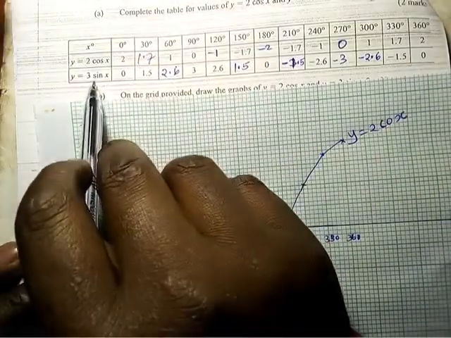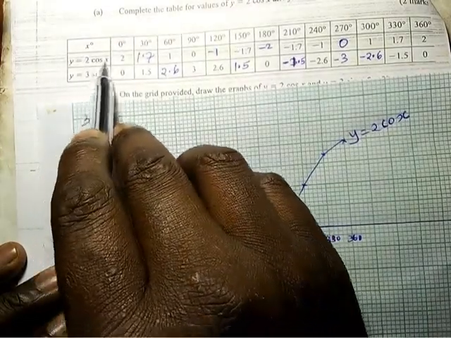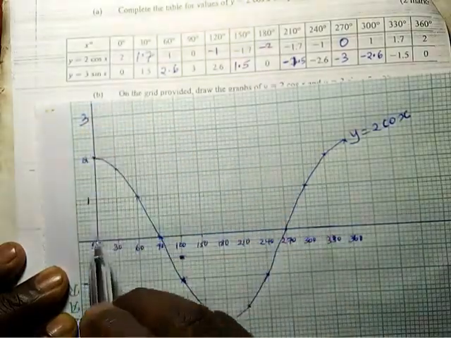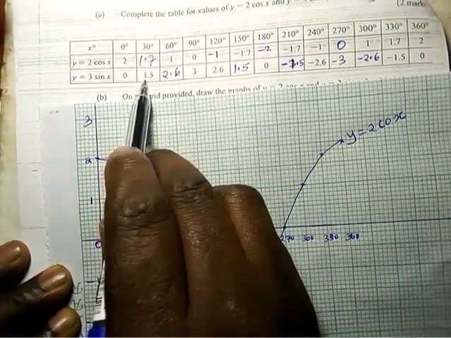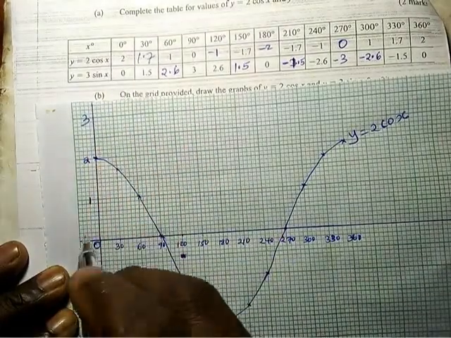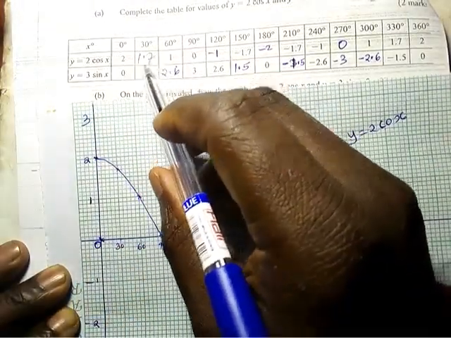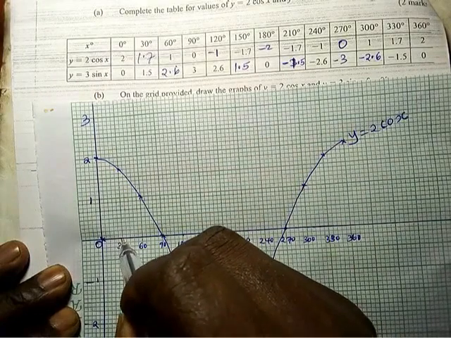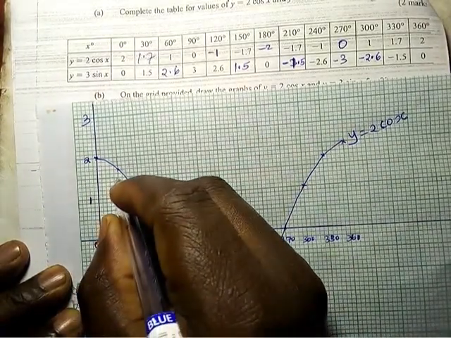Next one, now we start y is equal to 3 sin x. So when x is 0, what is the value of y? It is 0. When x is 30, y is 1.5, 1.5 is here.